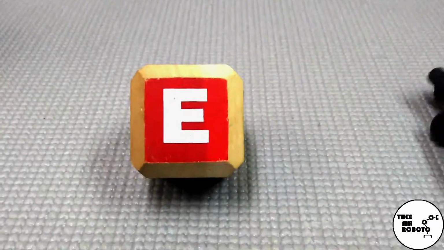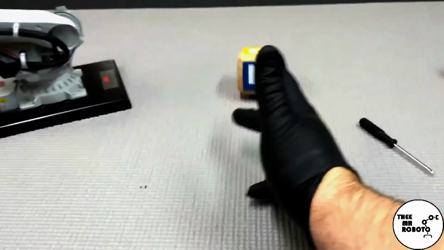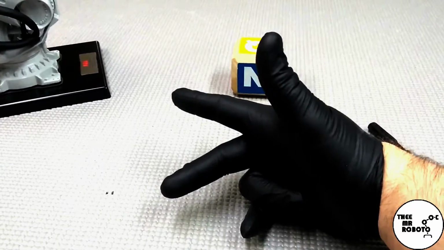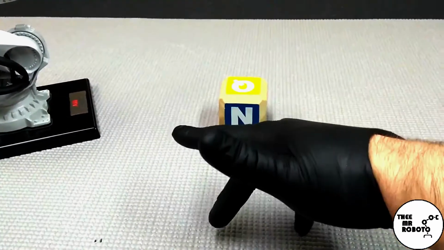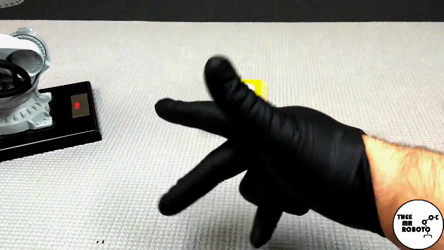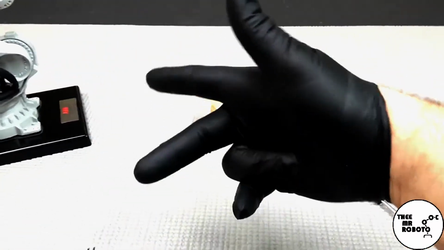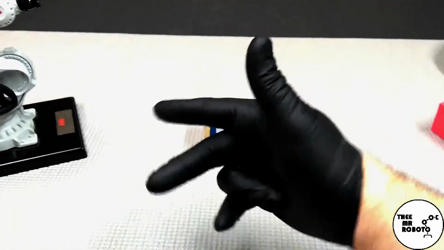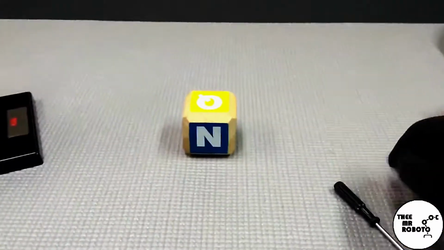So for every X, Y, and Z, there's a rotation around the X, around the Y, and around the Z, all right?